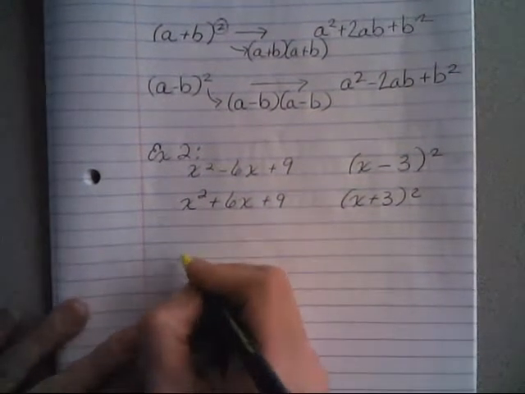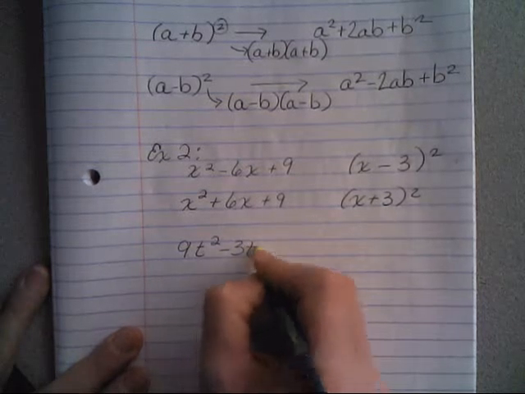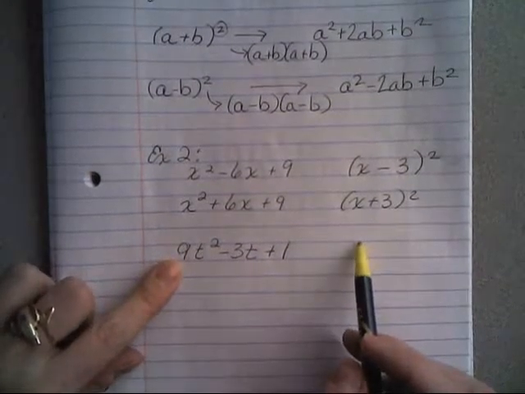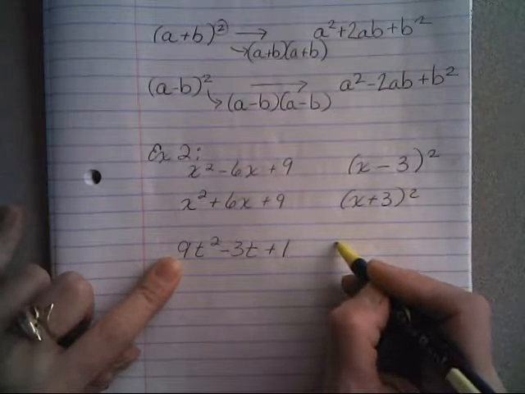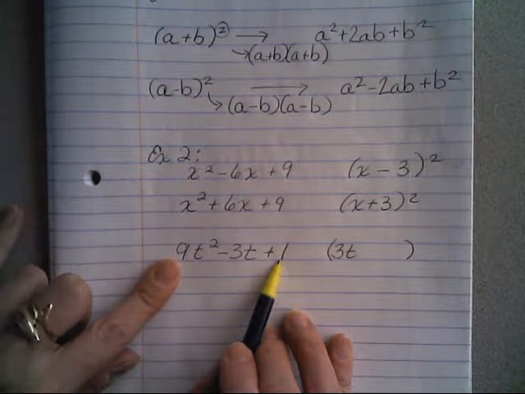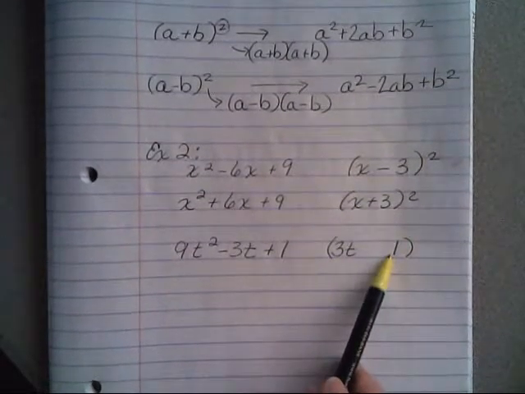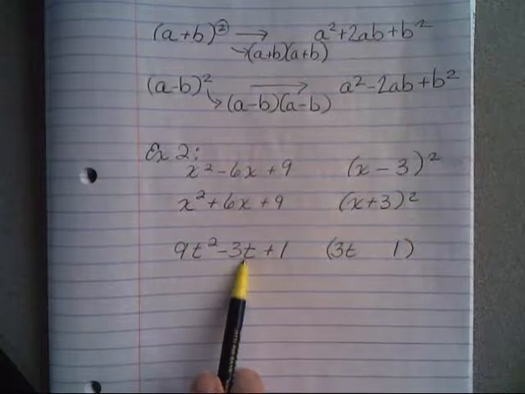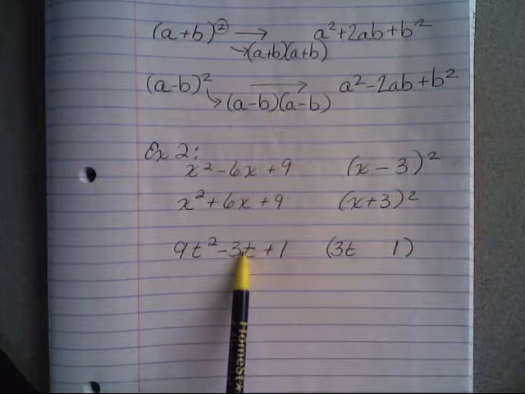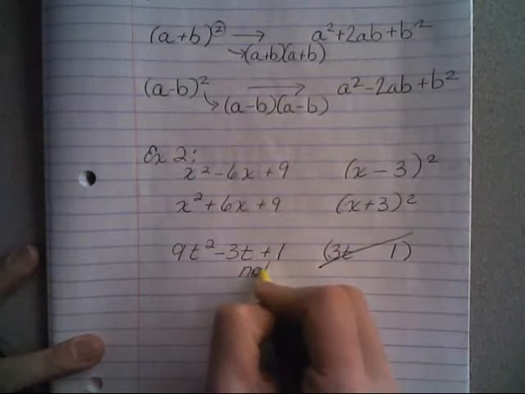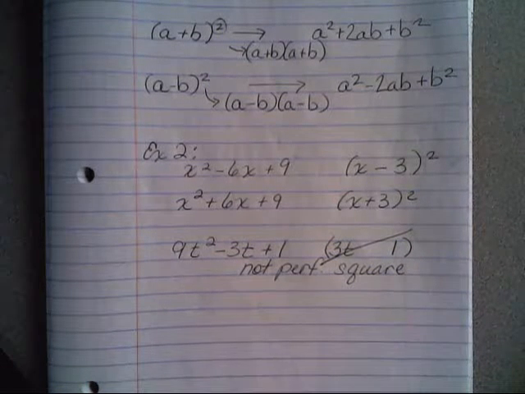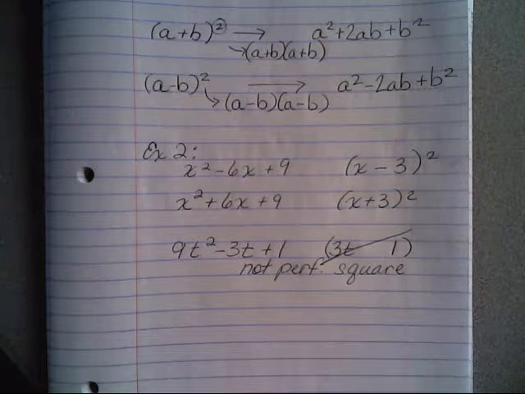How about this next one? Okay, ask yourself all the same questions. Is 9t squared a perfect square? Yes. What's its square root? Is 1 a perfect square? Yes, what's its square root? 1. If I multiply 3 by 1 and double it, can I get the middle spot? Remember, it's 2ab. If I multiply these two and double it, do I get the middle spot? No. That means it is not a perfect square. Okay? If it is not, then you just write not a perfect square. And that's the second example in example 2.